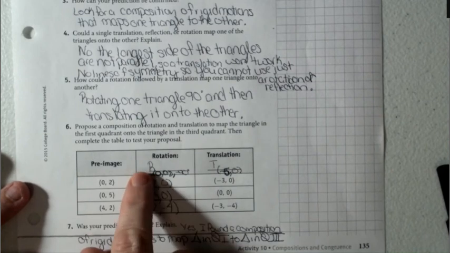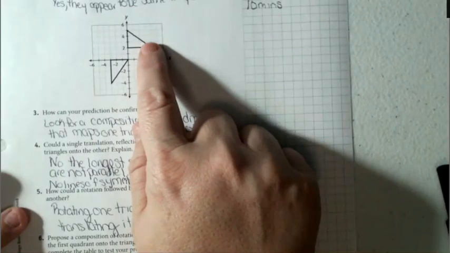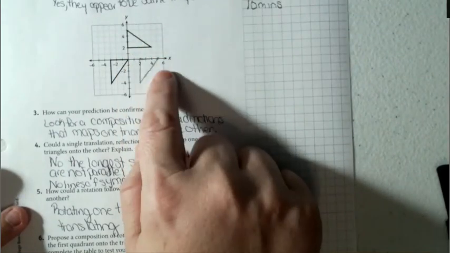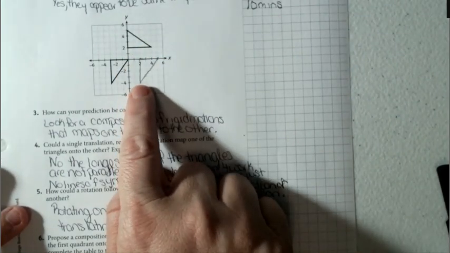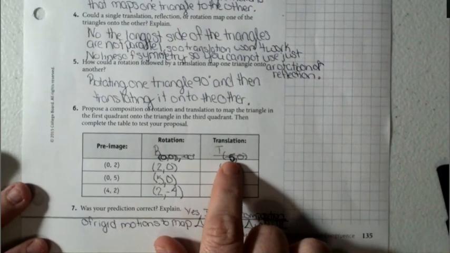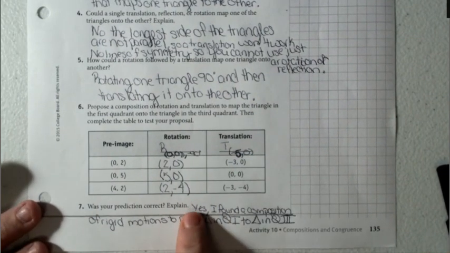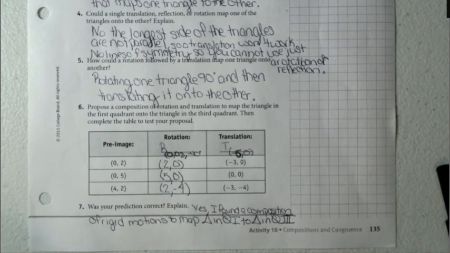But what I did was I rotated it about the origin, negative 90 degrees. So I took this picture, I rotated it about the origin, it ended up right here. And then now I need to move it 5 spaces backwards. So I subtracted 5 on the X and left the Y the same. And yes, this does confirm what I said. Because I found the composition of rigid motions to map one triangle onto another, this would be a congruent triangle.